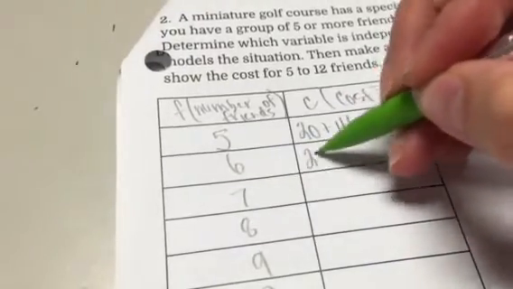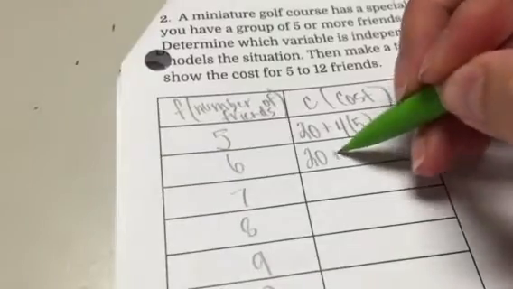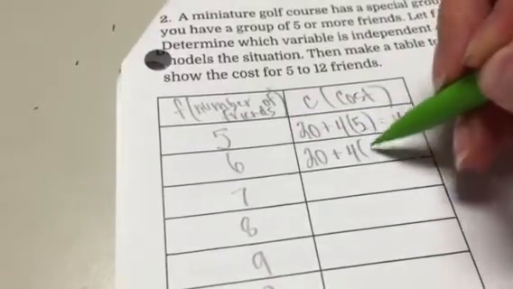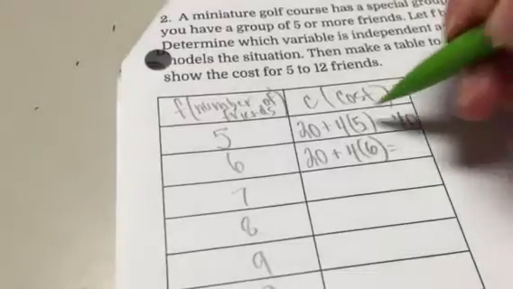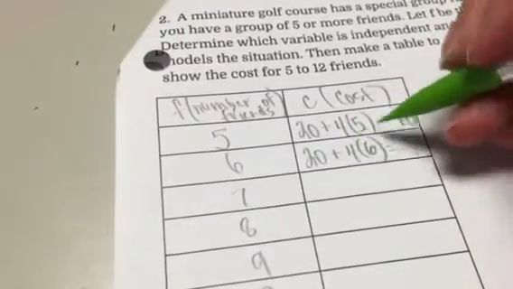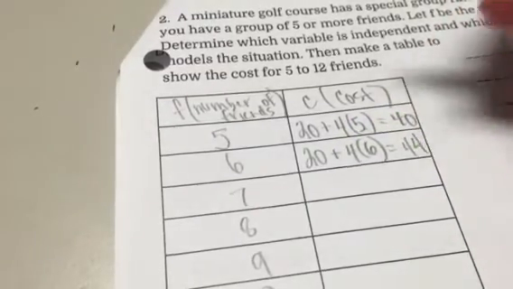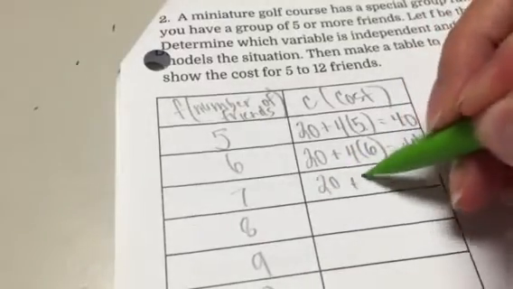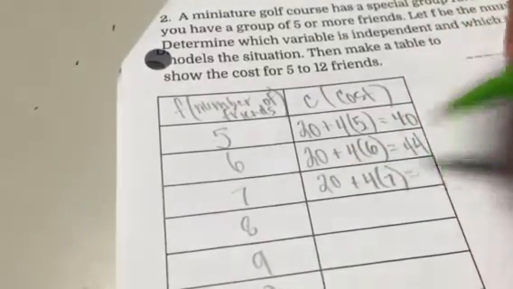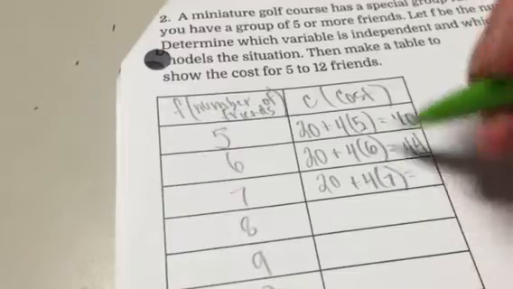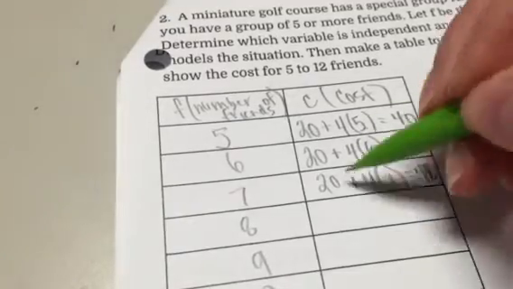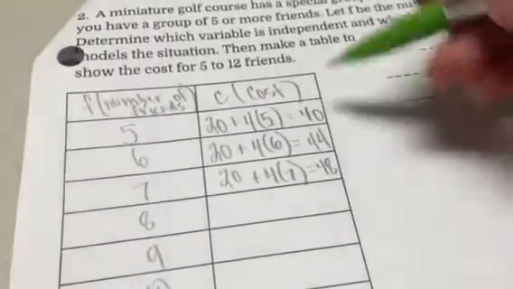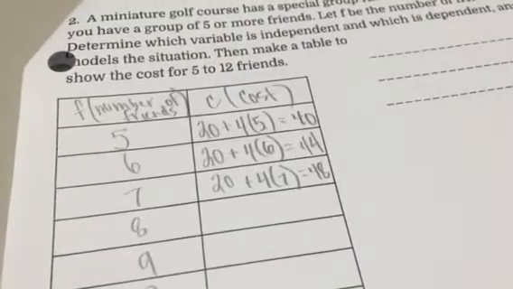You're going to do the same rule or equation for each of these, except now we're going to substitute in 6 for 6 friends. So 20 plus 24 is 44. 20 plus 4 times 7 would be 20 plus 28, 48. And I'll let you guys fill in the rest of the table by yourself.